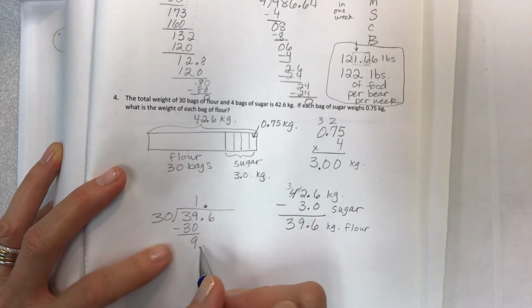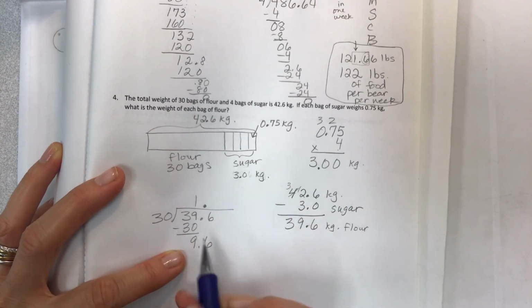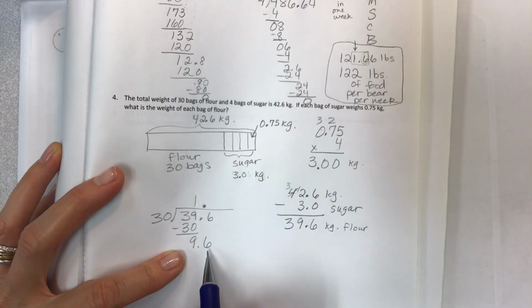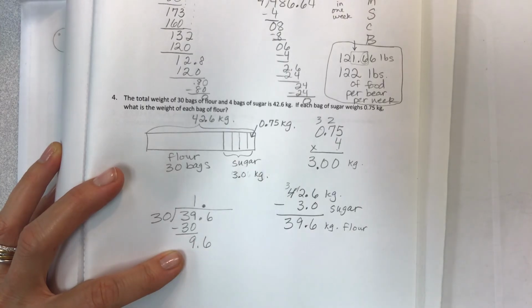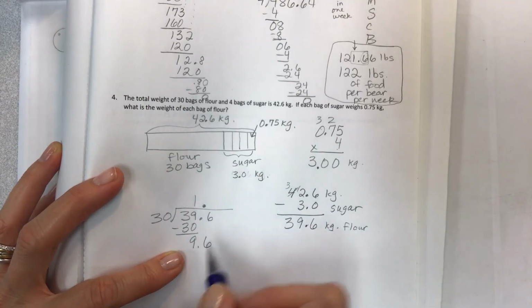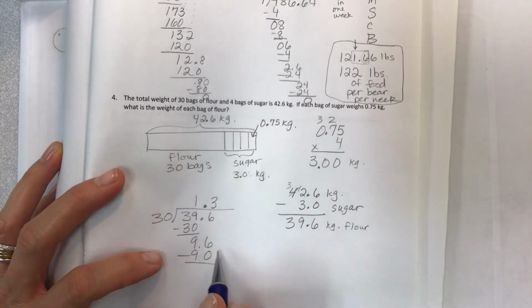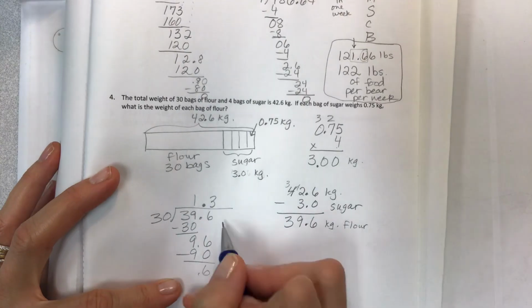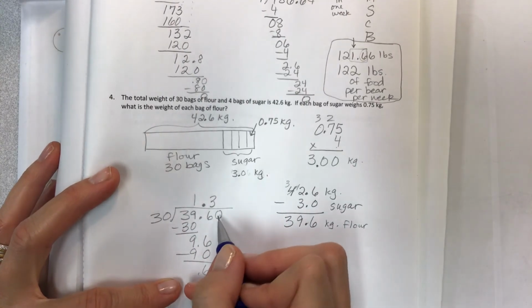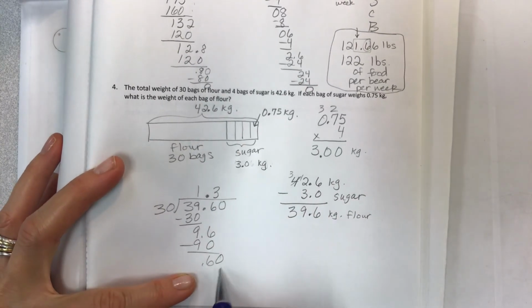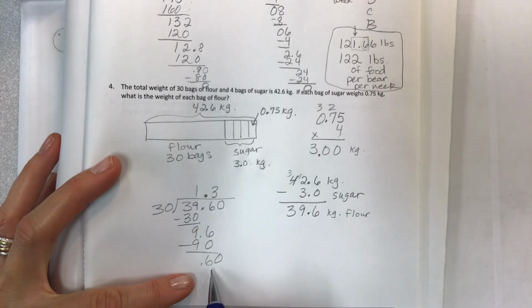Here's your subtract. Here's your compare. Bring down. If I have a 96/10, and that's really close, I know what I can do. I can divide this, and I can get 3. 3 times 30 is 90, leaving me with the 6/10. But annex a 0, bring it down, and do that division and finish this out.